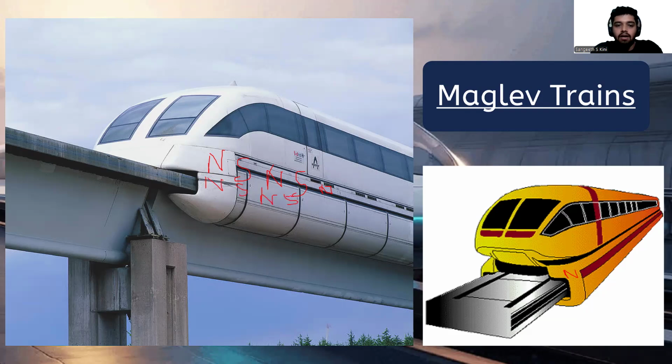If north and north poles come together, the poles will repel. Assume this is the rail and this is the train. Say the rail is a north pole, and the bottom part of the train is also a north pole. What happens? North and north repel, and they cannot attract together. It will repel, and basically it will float. If it is a south pole and the bottom part of the train is also a south pole, it will repel. It cannot get attracted.